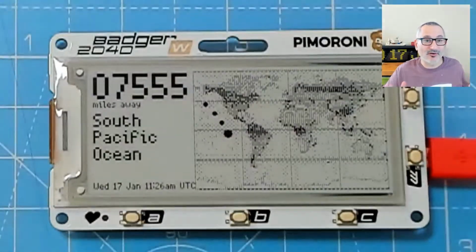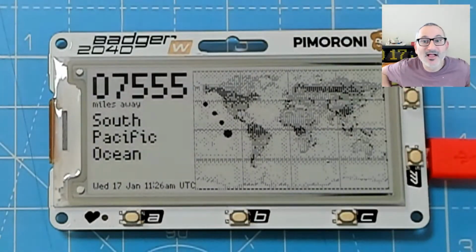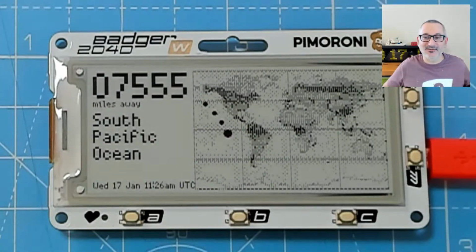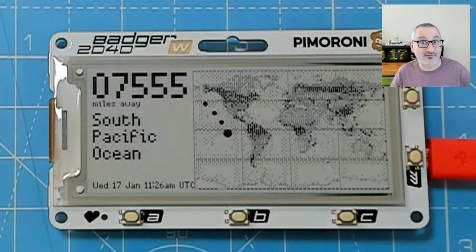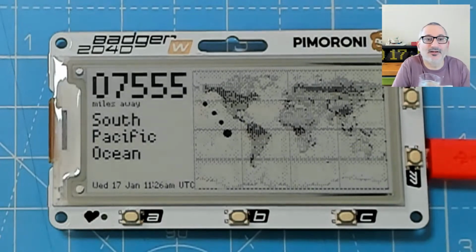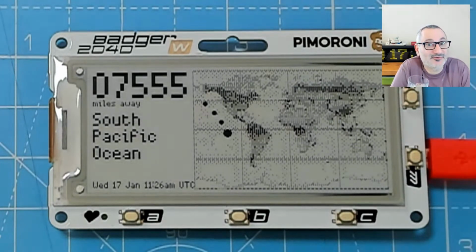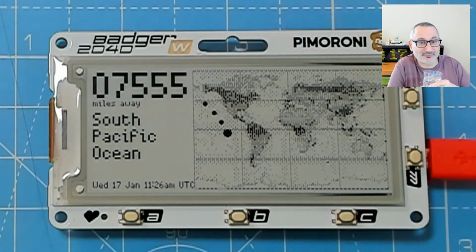So as you can see, the whole time that we've been talking and looking at this has been updating. Each dot represents about 5 minutes of ISS movement, and it's persistently tracking over the ocean. It's not going over the land at the minute. So we've not seen any land mass information up here.